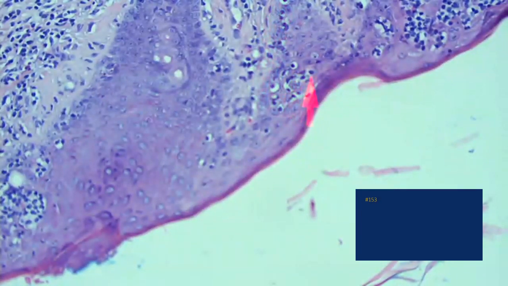Okay. One other thing that's helpful: you don't always see Pautrier collections in MF. And when you don't see them, you can also look for another helpful finding. That's single cells lining up at the basal cell layer. It's very characteristic of MF. And the cells in the epidermis tend to be larger. That's a convoluted cerebriform cell there.